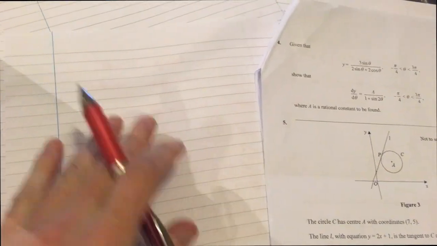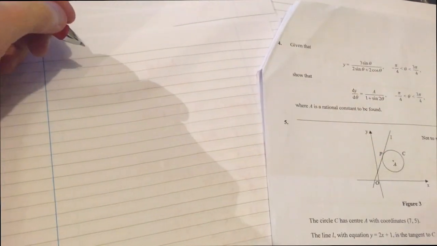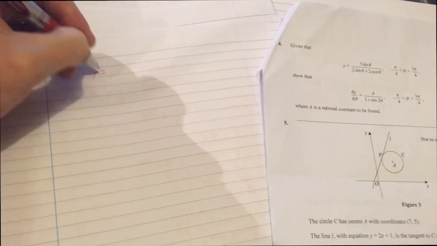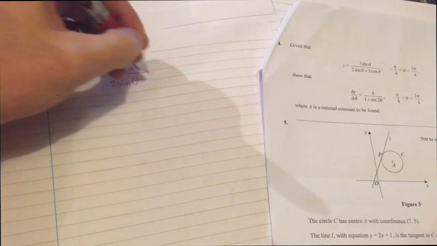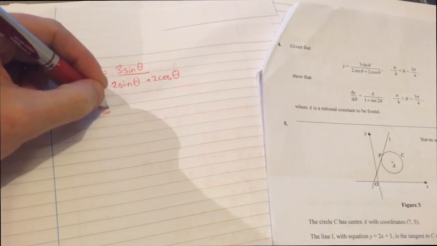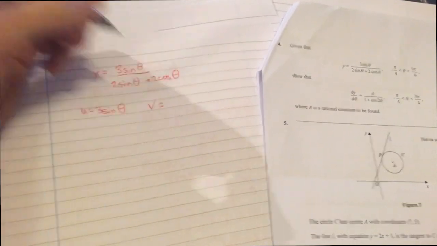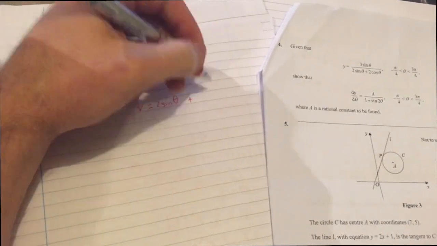The next one is, again, looking at differentiation. So differentiating trig, and it looks like we're going to have to use the quotient rule. So we're trying to show that dy/dx is this function here. So we've got u on top, v on the bottom. So u equals 3 sin θ, v equals 2 sin θ plus 2 cos θ.